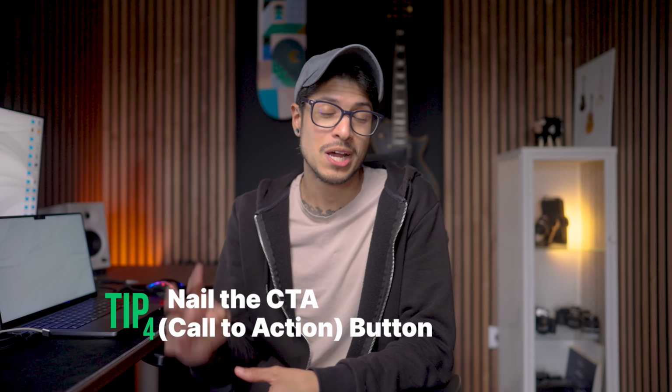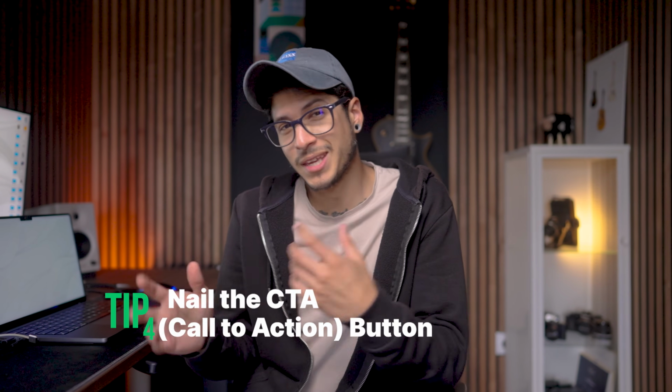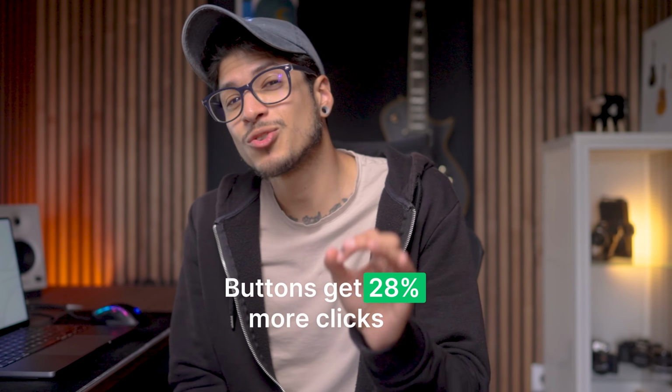And tip 4, you want to nail the CTA, aka the call to action button. The CTA is like the Beyonce of your email. It needs to really stand out to make a difference. You want to make buttons bold, use action-oriented language like get my discount instead of just click here. And you want to test their placement. And fun fact, buttons get 28% more clicks when they have rounded corners. Apparently people love curves. Sorry, squares.